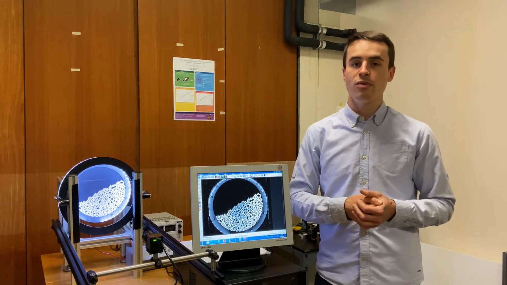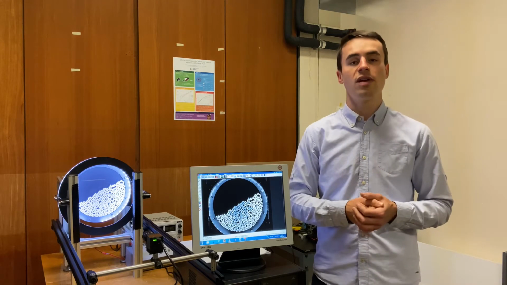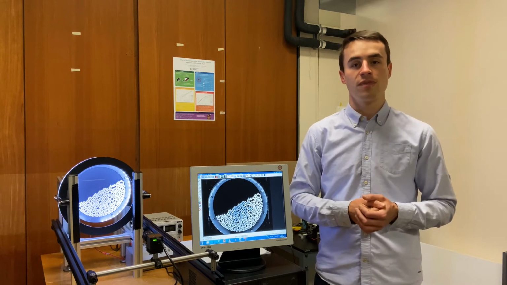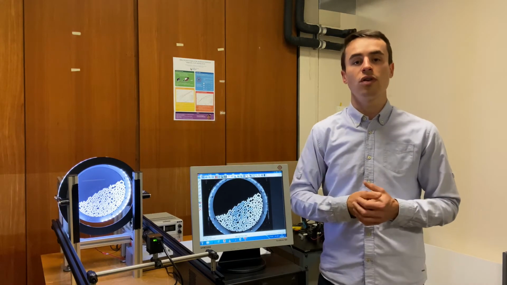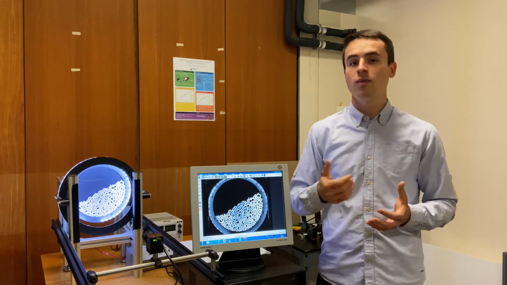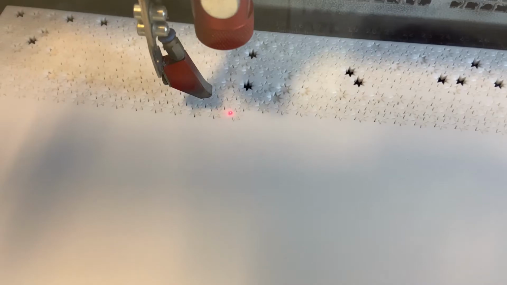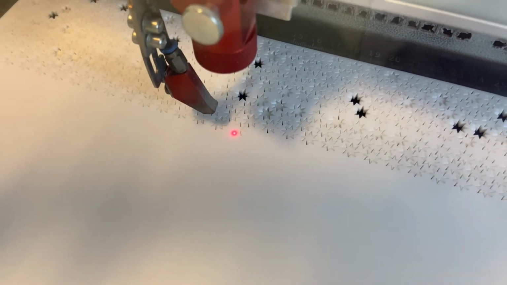This is slightly more than the thickness of the grains so that they can move as freely as possible inside the rotating drum. We fixed the rotating drum to a stepper motor in order to control the rotation speed of the drum. Concerning the grains, we wanted to quantify their shape, so we created 8 pointed stars with different circularities.